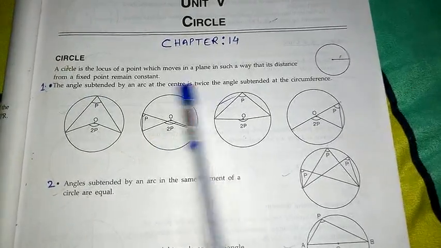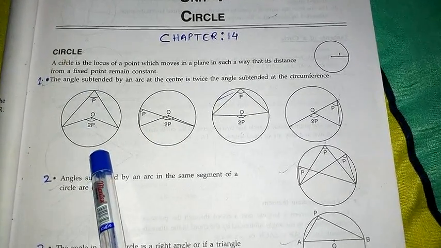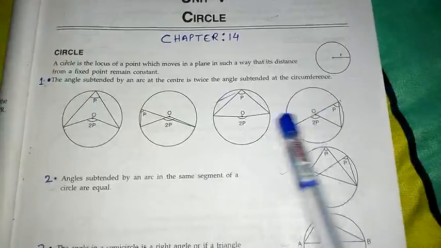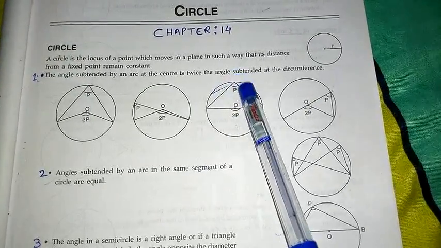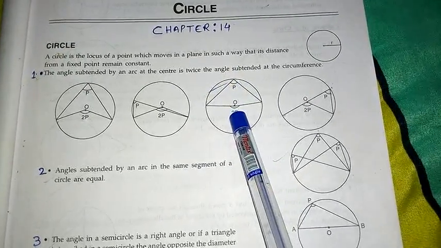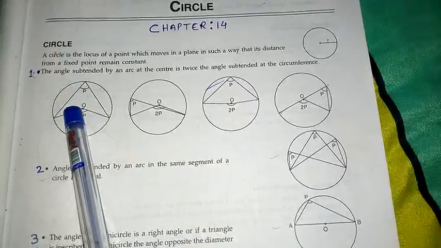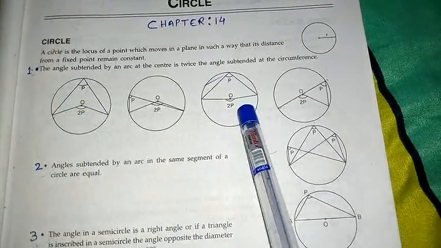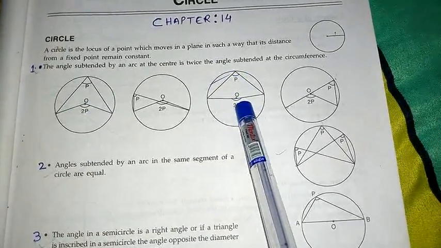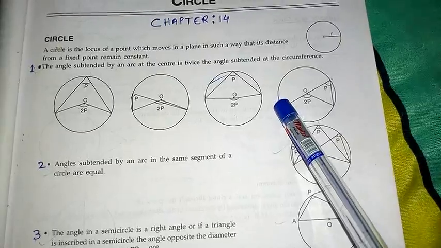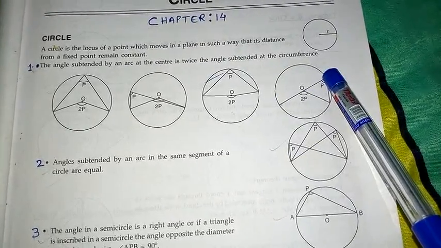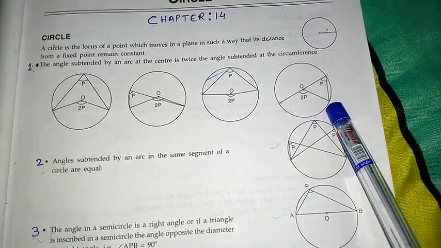All these diagrams are the same, only the angles have been formed in different ways. Like you can see, one angle goes here on the top and one here. Here the angle is at the base, at the bottom part. So this is P, this is 2P. Here one line goes to the circumference and ends here.